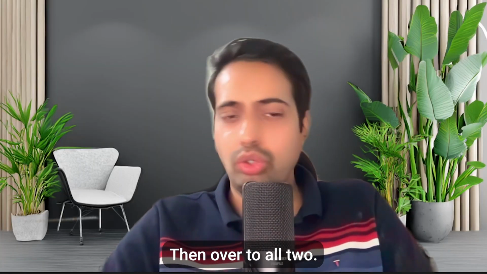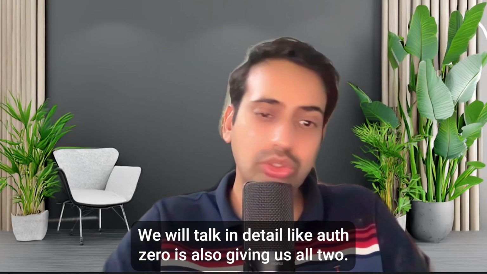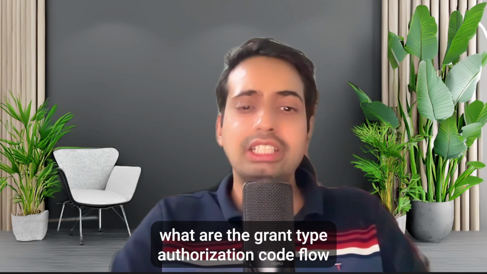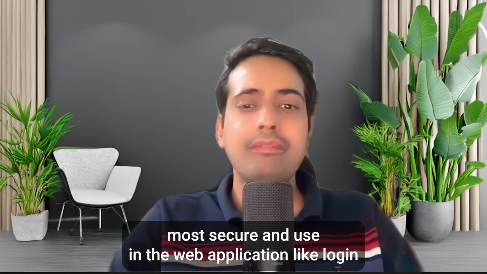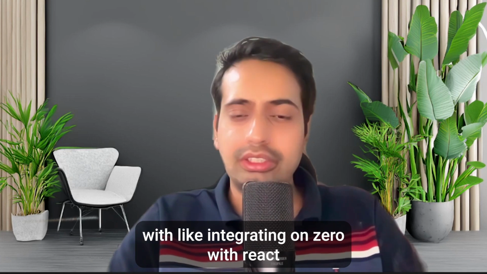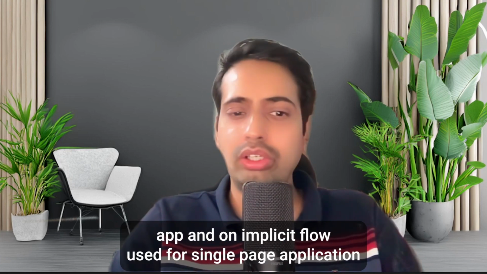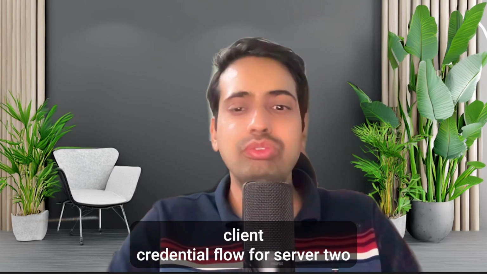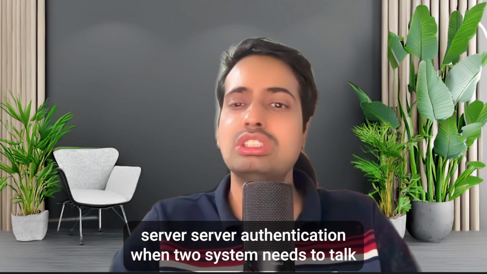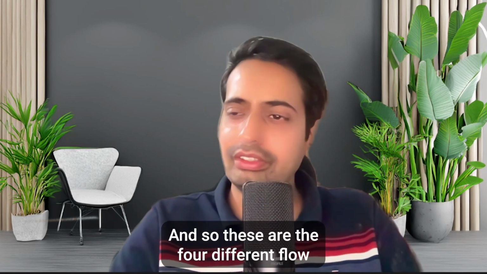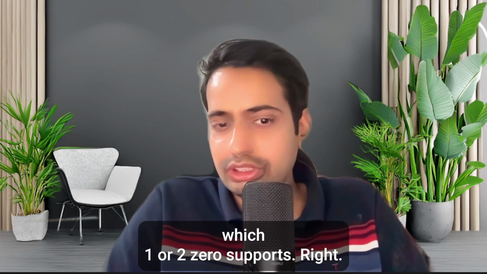Then OAuth 2. OAuth 2 we will talk about in detail; Auth0 is also giving us OAuth 2. It has particular flows, like what are the grant types? Authorization code flow, most secure and used in web applications, like logging in by integrating Auth0 with a React app. Implicit flow, used for single-page applications. Client credentials flow, for server-to-server authentication when two systems need to talk. Password grant, less secure. These are the four different flows which even Auth0 supports, right?